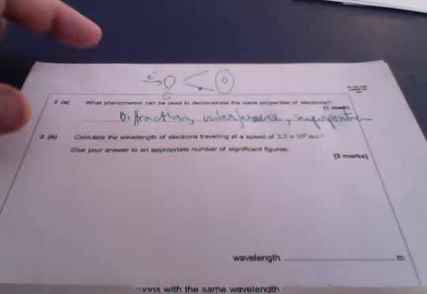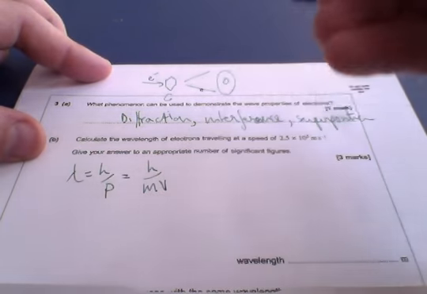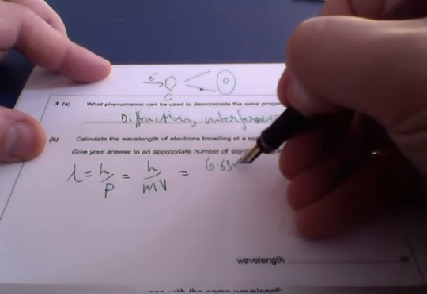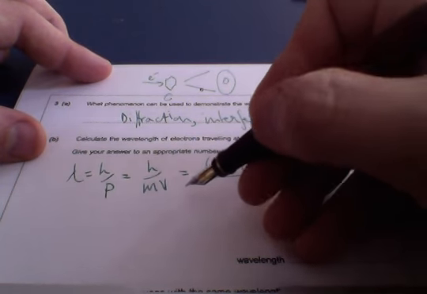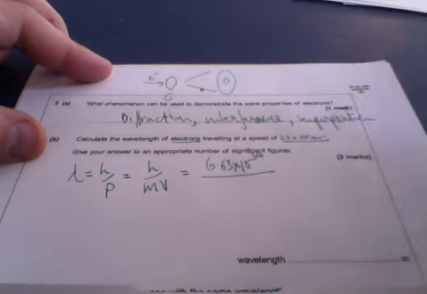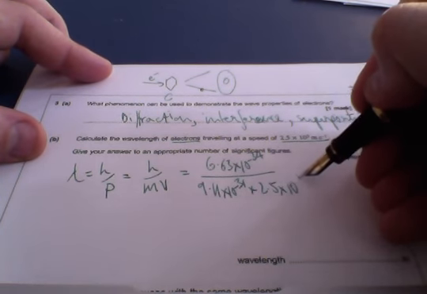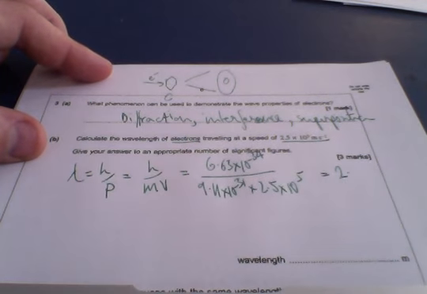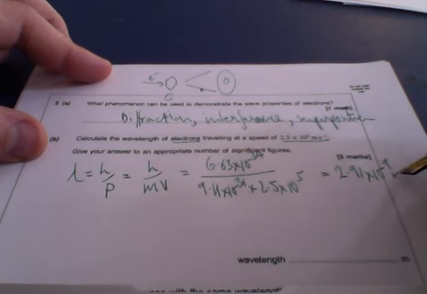What's the wavelength of the electrons? Okay, right. We are calling upon our knowledge of the de Broglie equation. The wavelength is Planck's constant over the momentum, which is the same as Planck's constant divided by mass times the velocity. A simple case of plugging in the numbers. It does get a little bit more complicated because there are 3 marks here. Let's just plug in the numbers. We are talking about electrons with a mass of 9.11 times 10 to the minus 31, travelling at a speed of 2.5 times 10 to the 5, and that gives us 2.91 times 10 to the minus 9 meters.